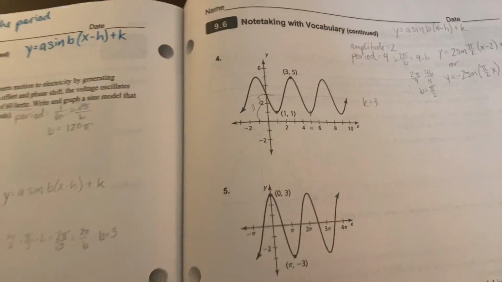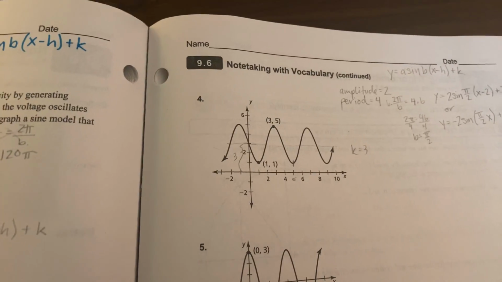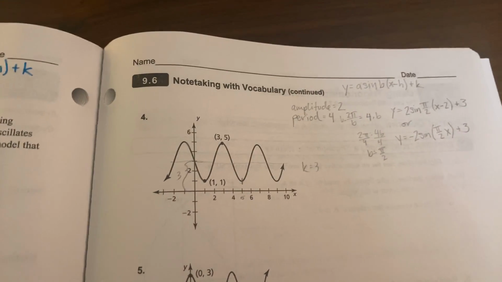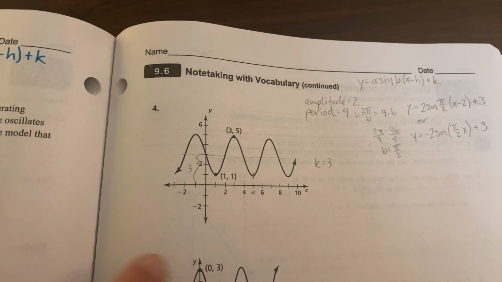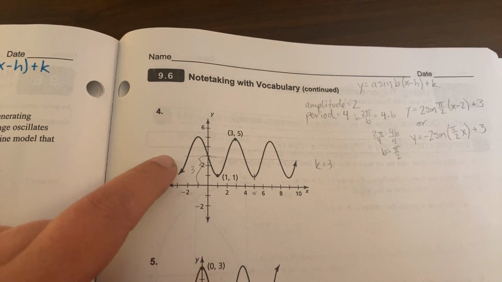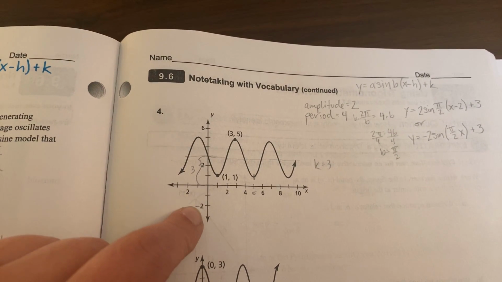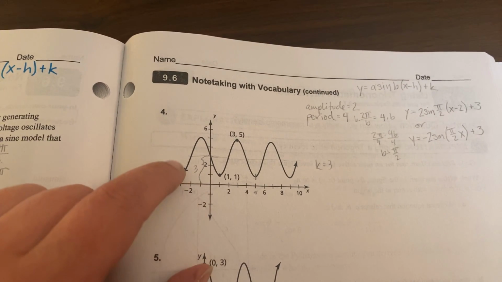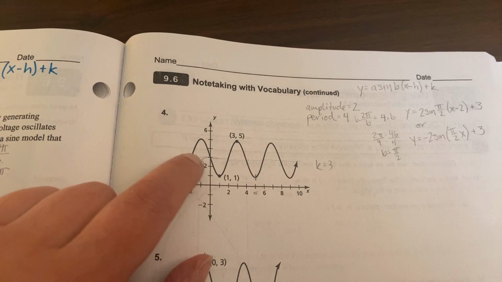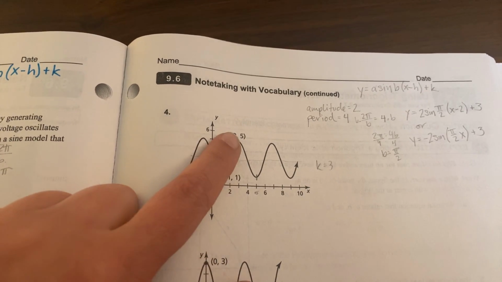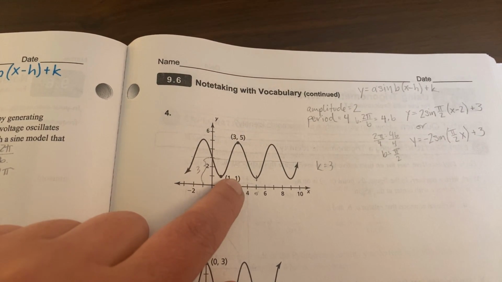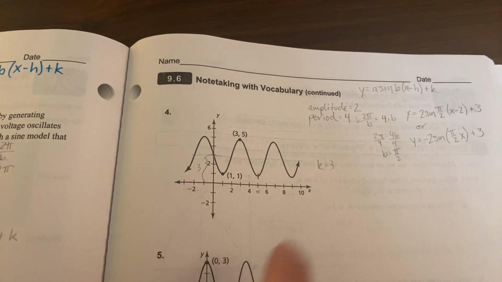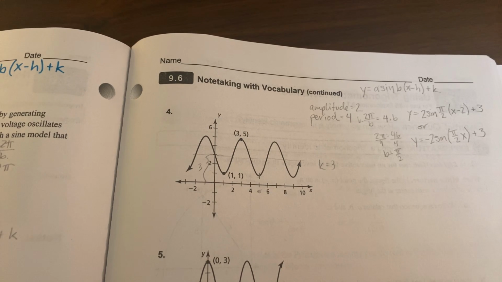Let's try one more problem. I don't know if you can see it. Again, this is in your student journal. This does have a vertical shift, right? You can see that the center line is halfway between the 5 and 1, which is actually at 3. So I sort of sketched that in and immediately wrote, hey, k is equal to 3.